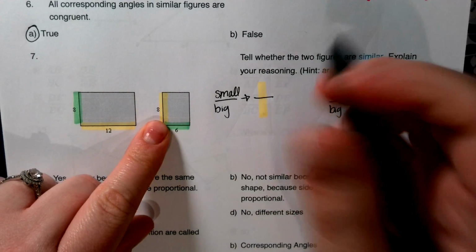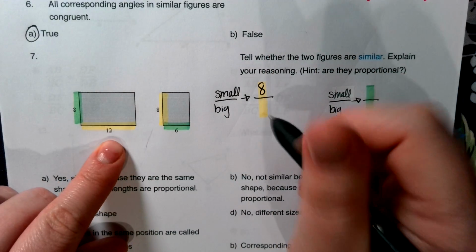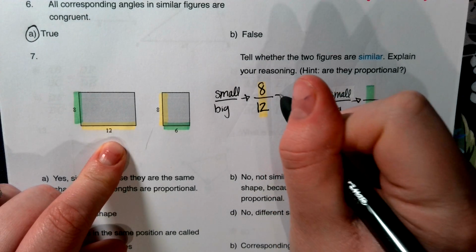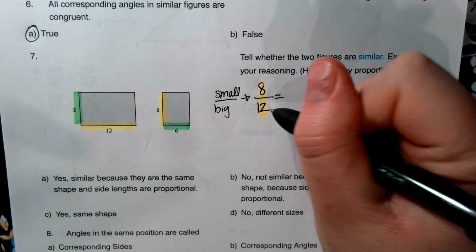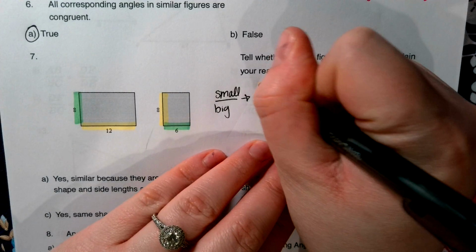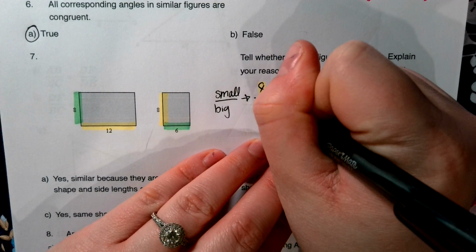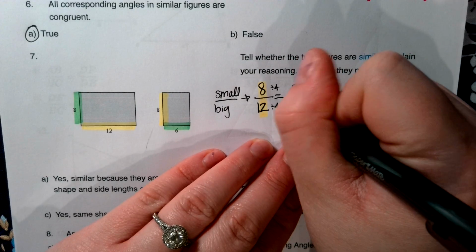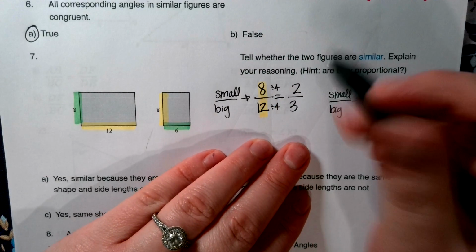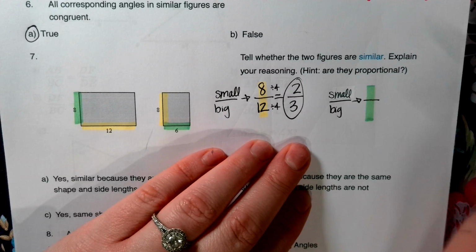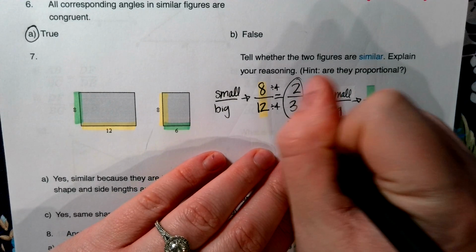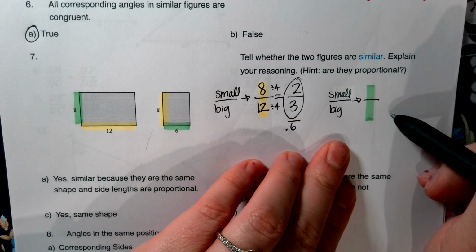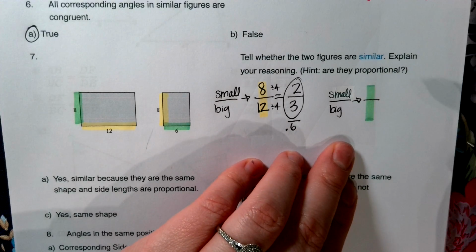My small yellow side was 8. My big yellow side was 12. What number can go into 8 and 12? I can divide both those by 4. 8 divided by 4 is 2. 12 divided by 4 is 3. So I get the ratio 2/3, or if you put it in your calculator, you get 0.6 repeating. If I get the same thing over here, then that means they are proportional.